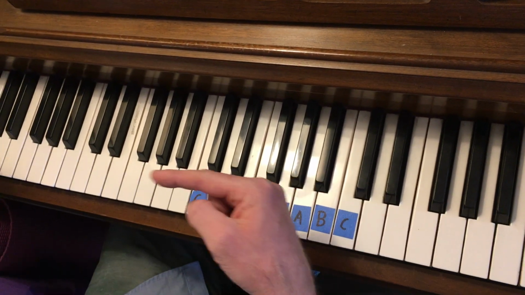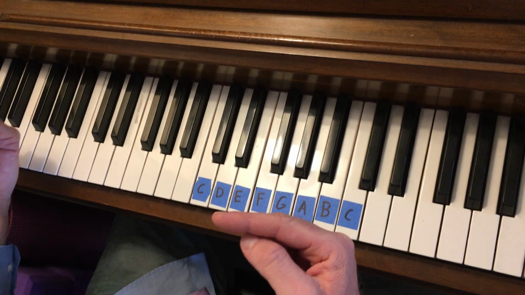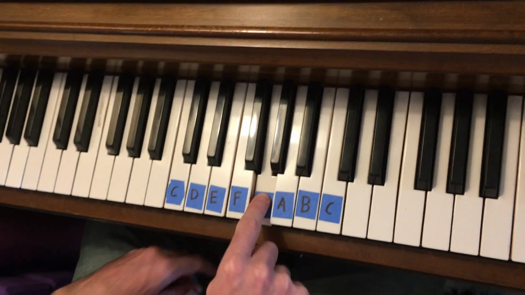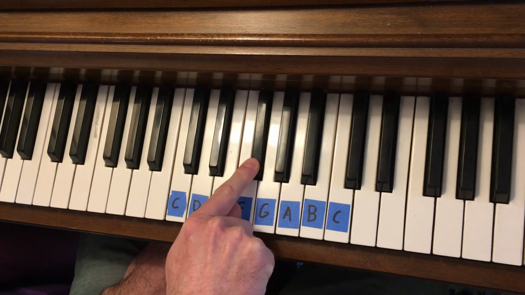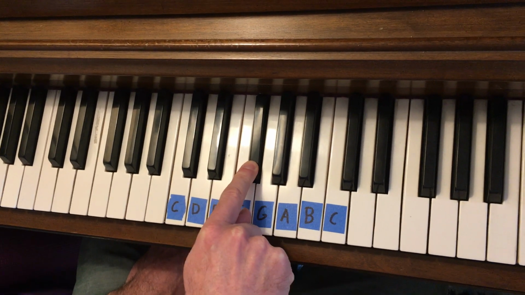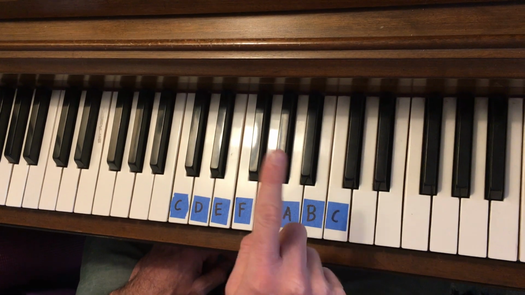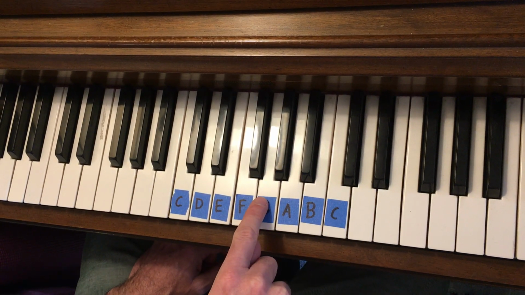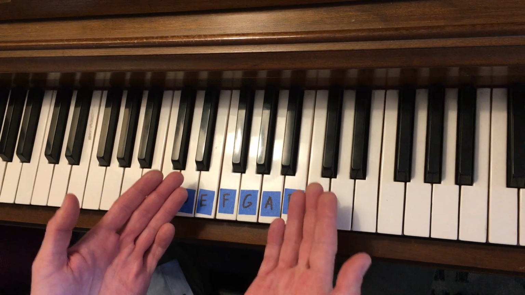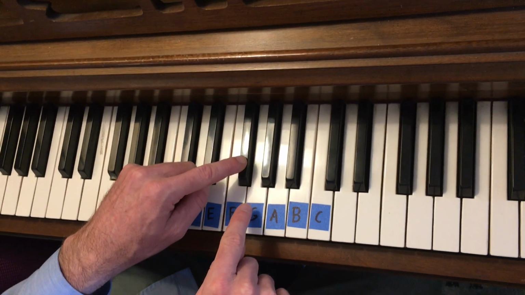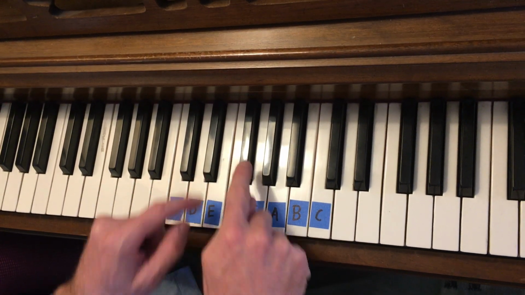Flat means down or to the left or to lower the frequency. So if I were to play G and lower the frequency from G, that would make this note G flat because flat means lower. So this black key can sometimes be called G sharp because it is up or to the right of G. It is a G that has been raised. And this is G flat because it is a G that has been lowered.